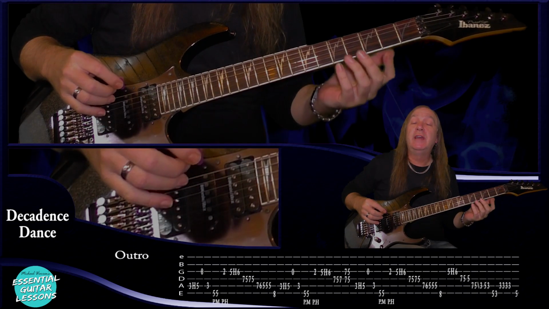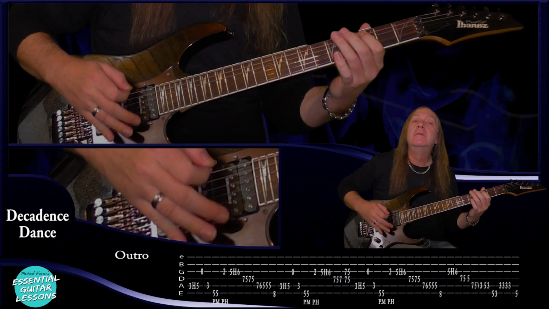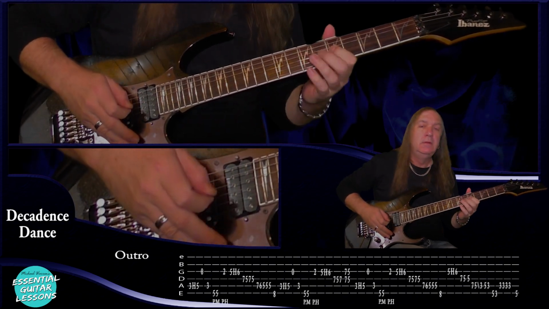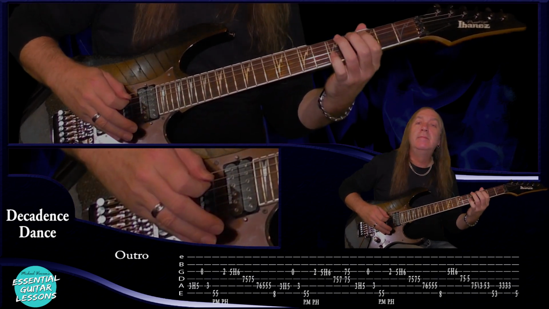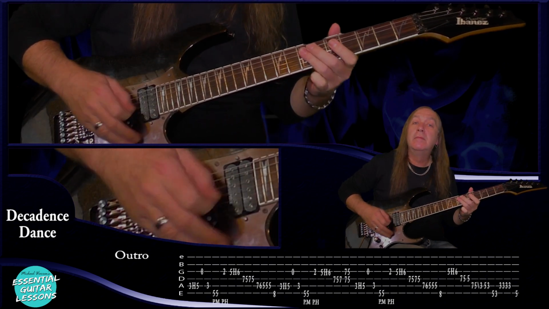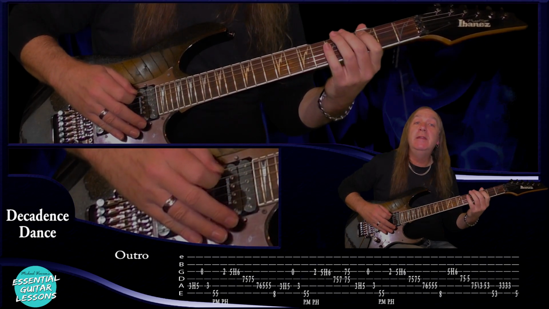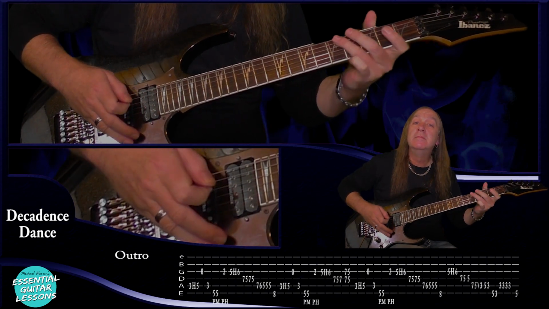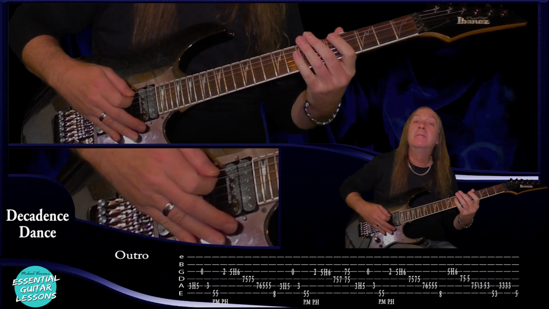So we're going to play the same riff we did for our build up to the solo. So that's all the same, and then we do the first one again. Then this last little fill will be different.